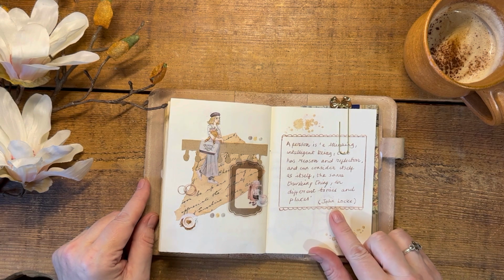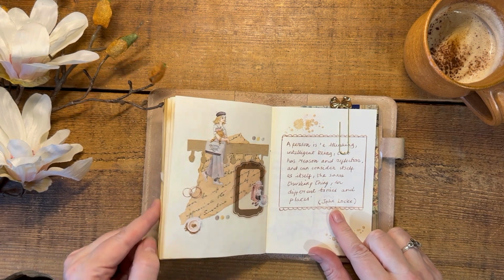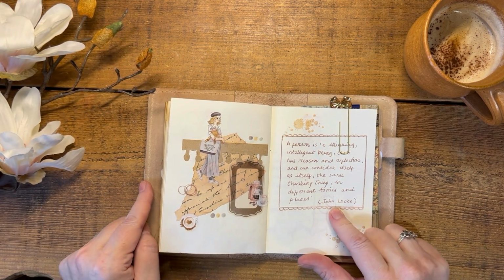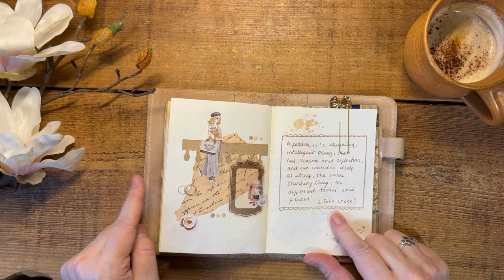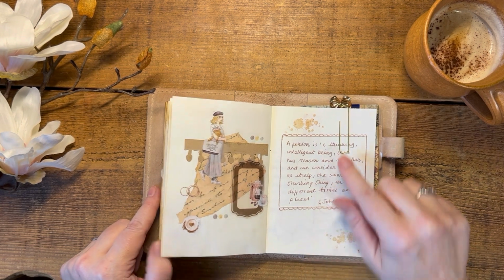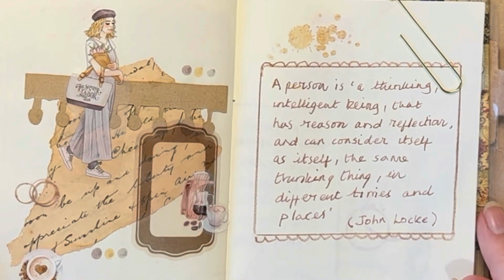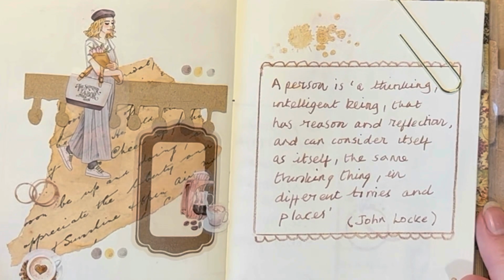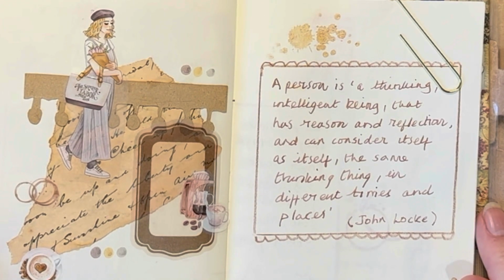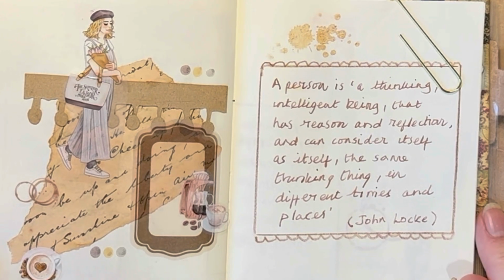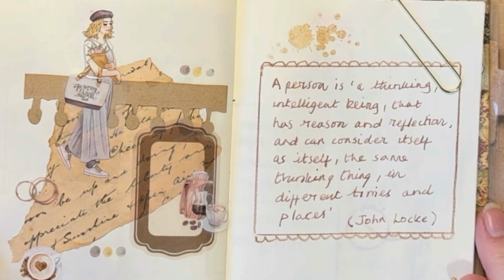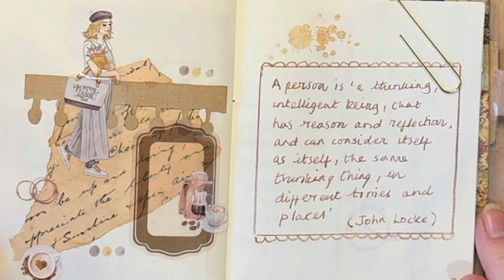So I started with John Locke, who I already mentioned, because he did that little extract on how to index a commonplace book. And according to Locke, a person is a thinking, intelligent being that has reason and reflection and can consider itself as itself, the same thinking thing in different times and places.